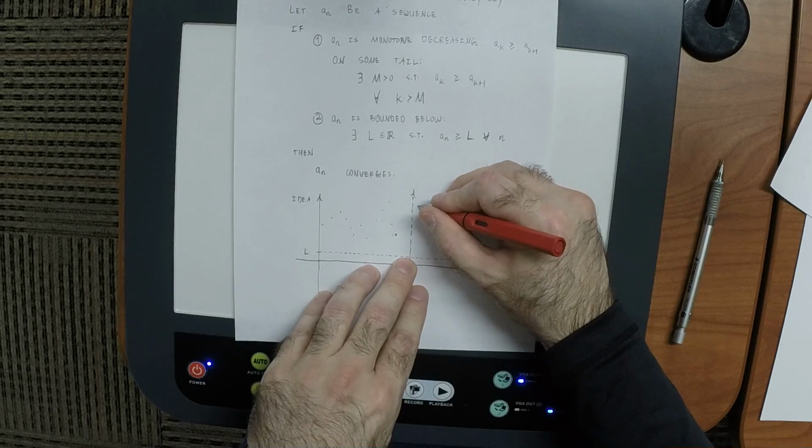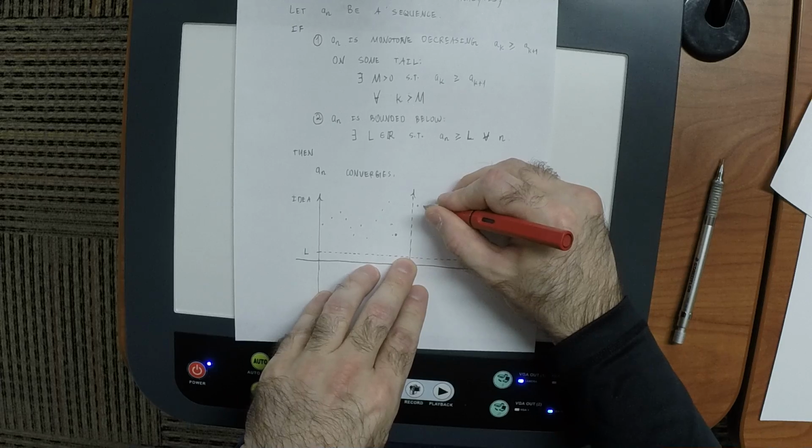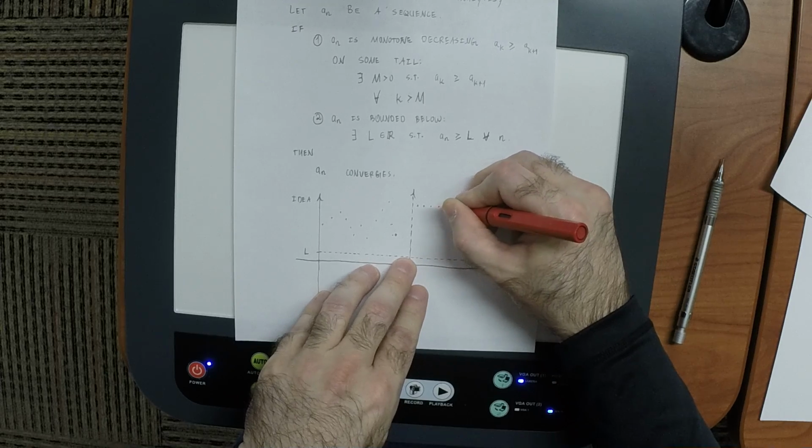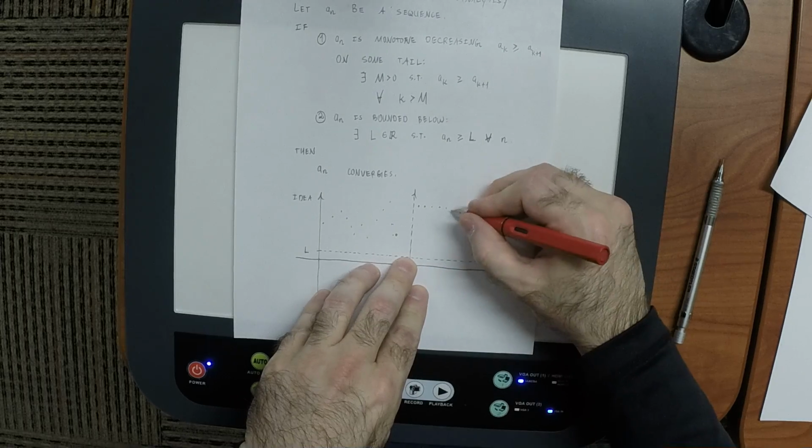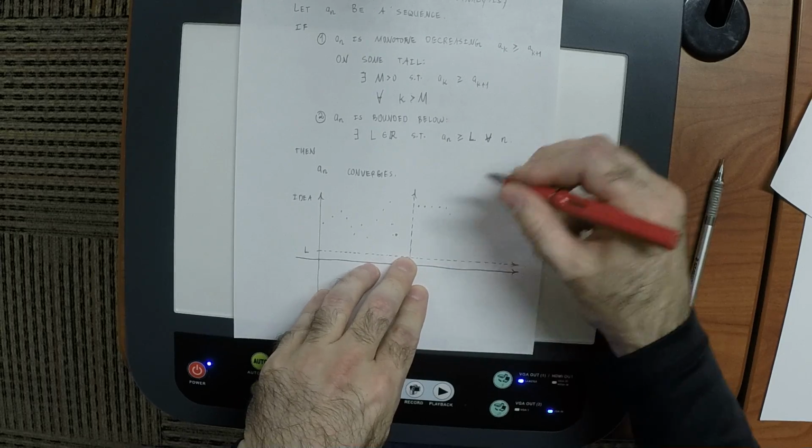It has to be monotone decreasing, which means that it can be constant, meaning that it doesn't go down at all because it says less or equal, but it can never go up. It has to go down or stay constant.